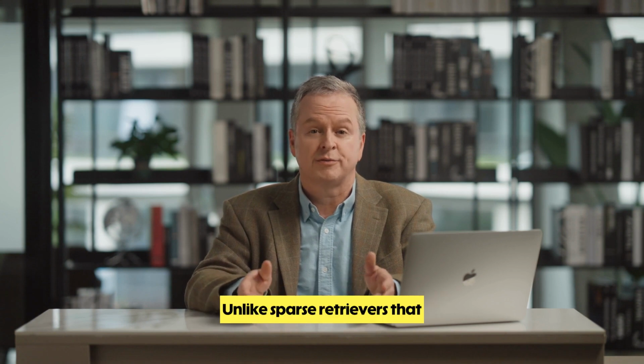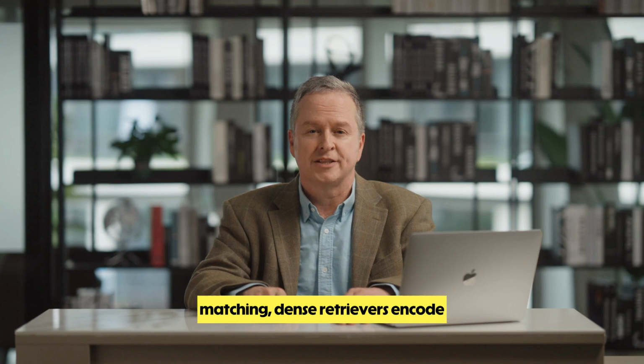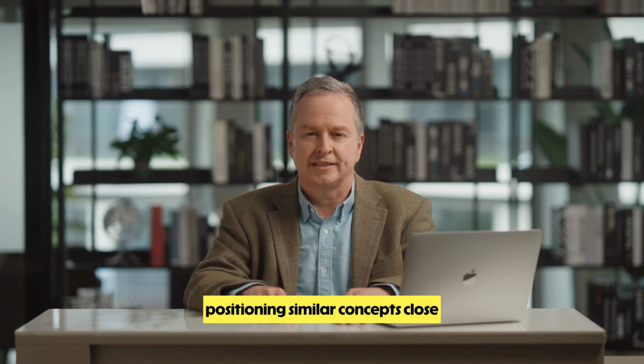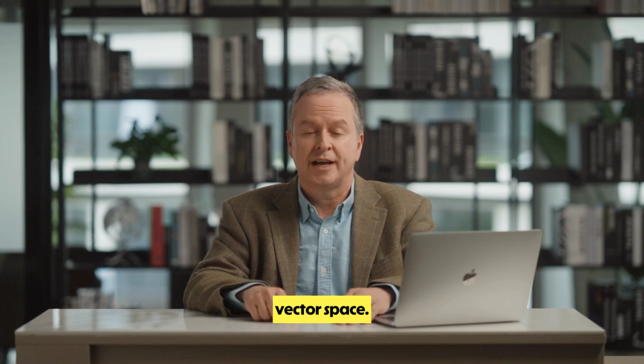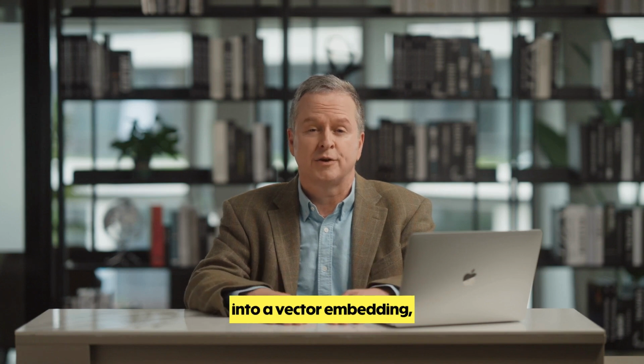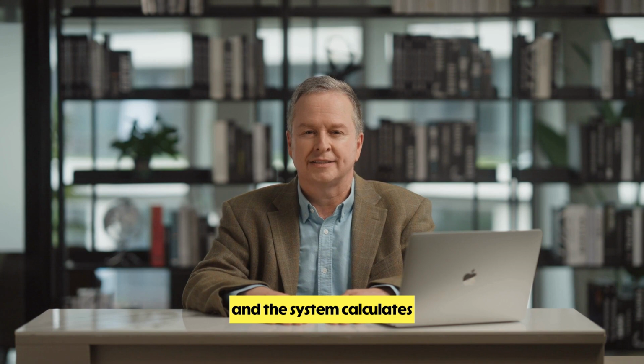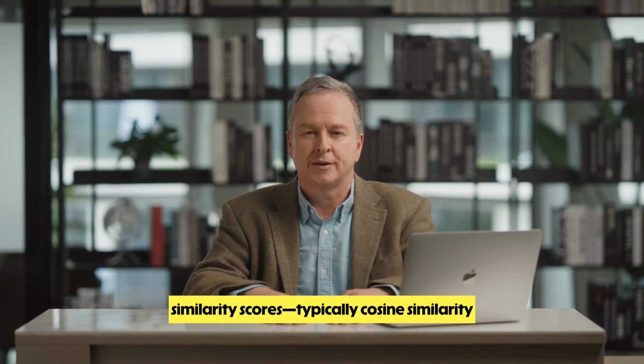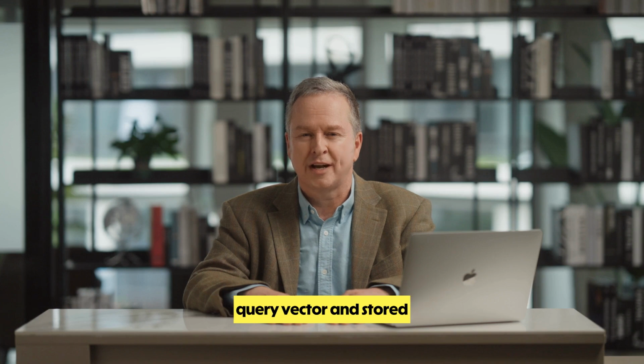Unlike sparse retrievers that rely on exact keyword matching, dense retrievers encode the underlying meaning of text through neural networks, positioning similar concepts close to each other in vector space. When a query comes in, it is converted into a vector embedding, and the system calculates similarity scores, typically cosine similarity or dot product, between the query vector and stored document vectors to retrieve the most relevant content.